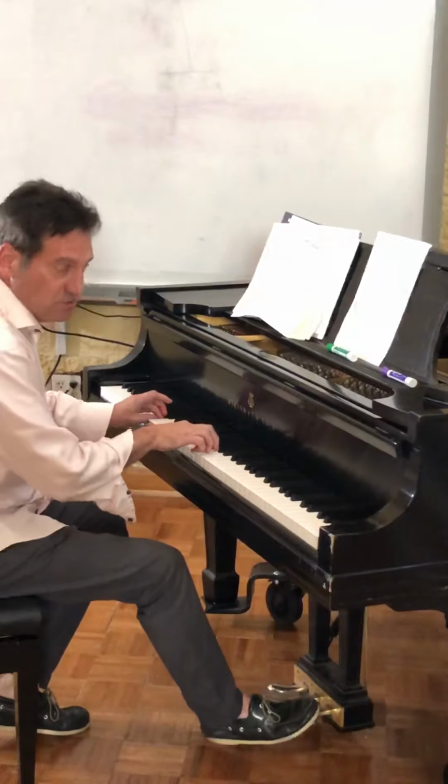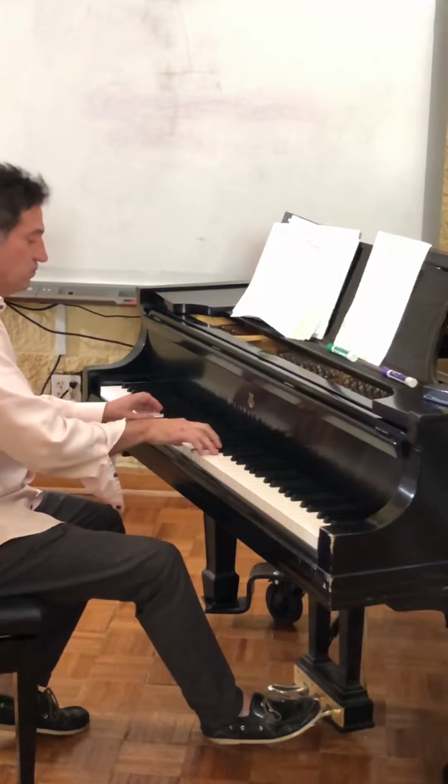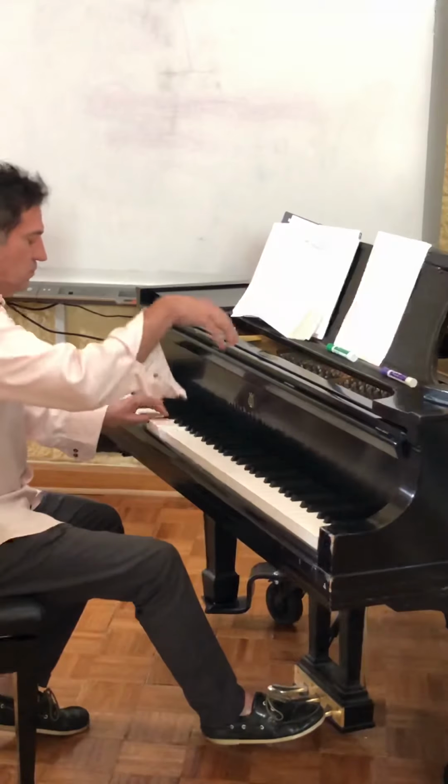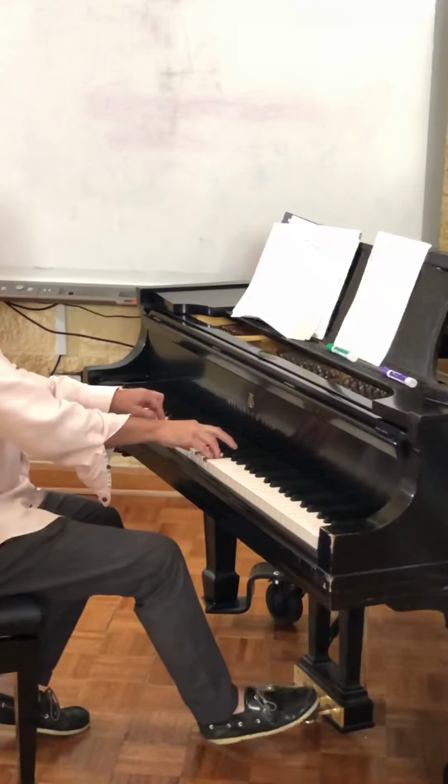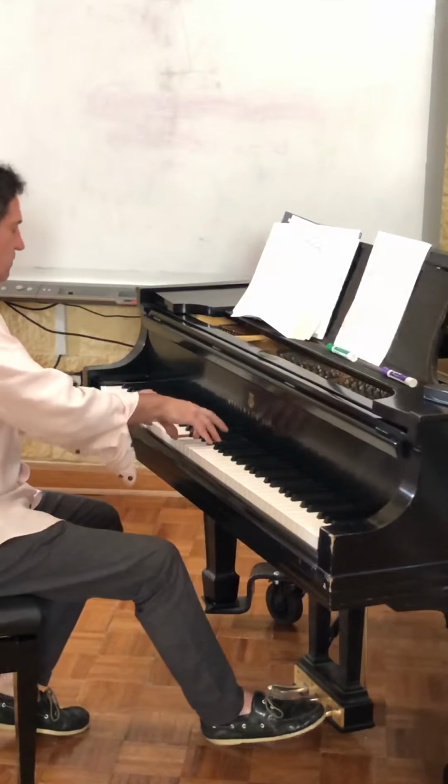We continue to tonicize flat 2, and then cadential 6-4 in the home key.